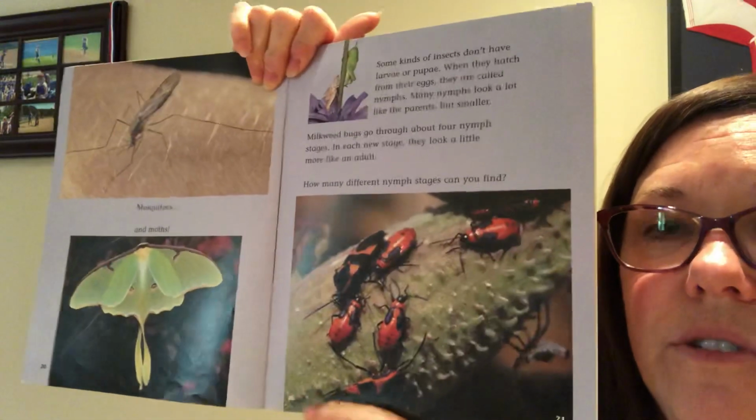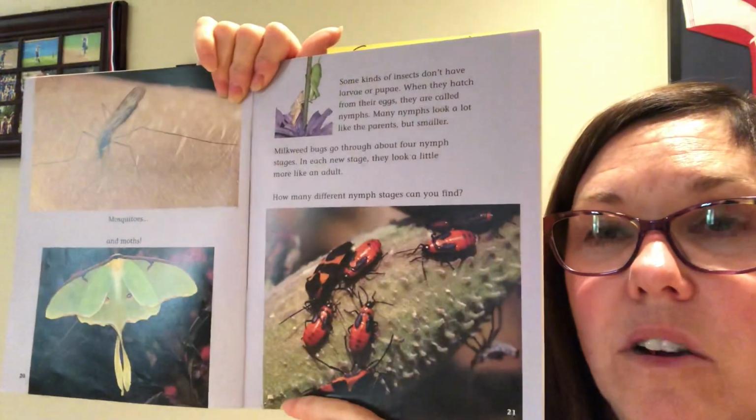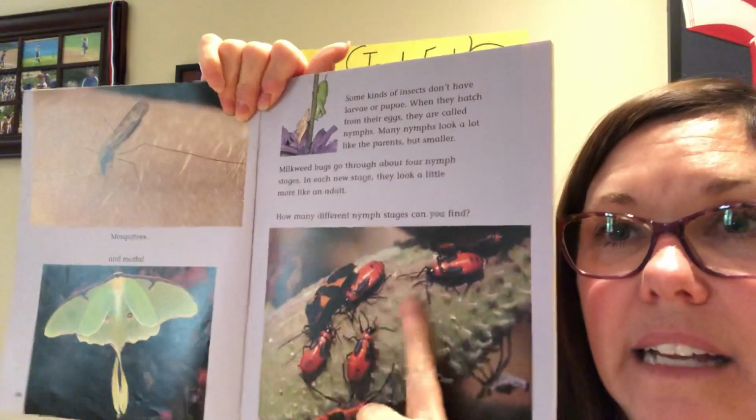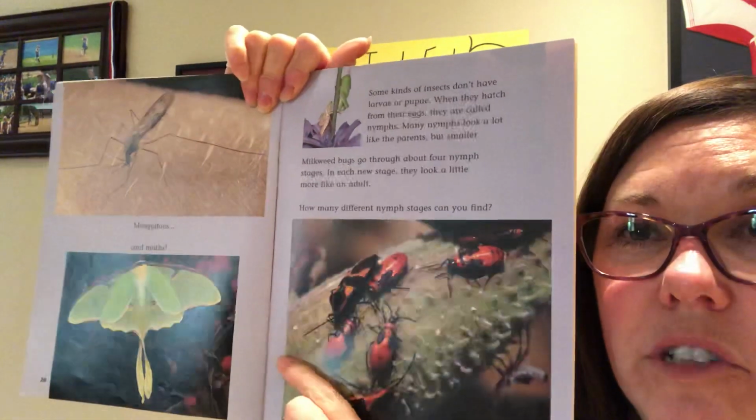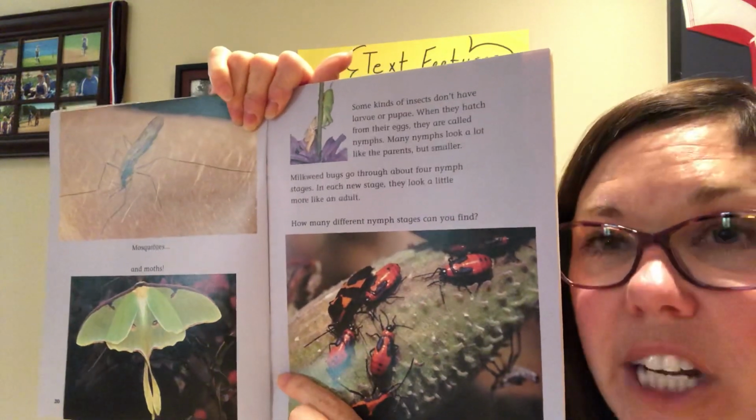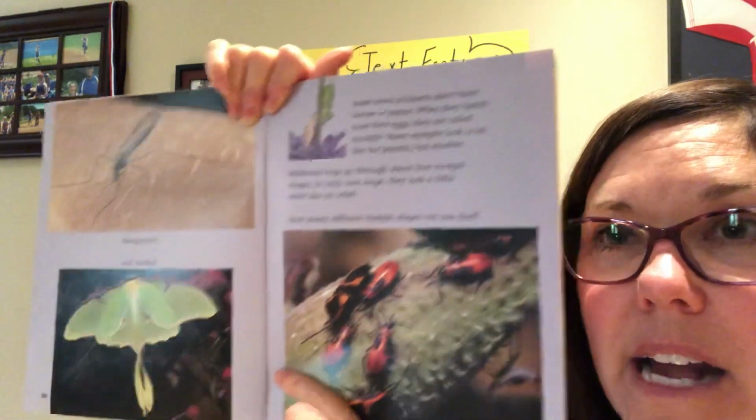How many stages do you see here? They go through, they look a little bit like the adult. They're getting to the adult, but they go through some minor changes. Can you find them? How many stages are here?